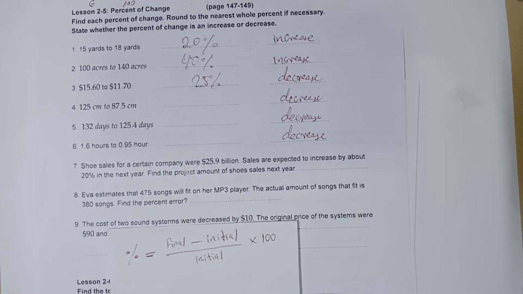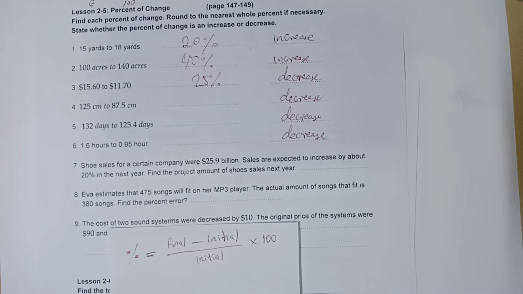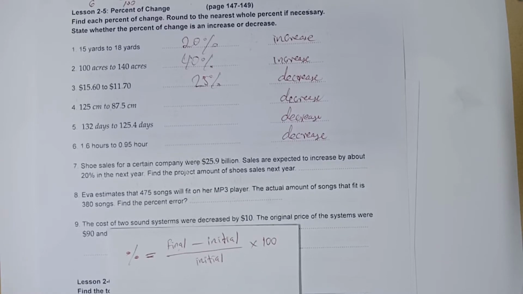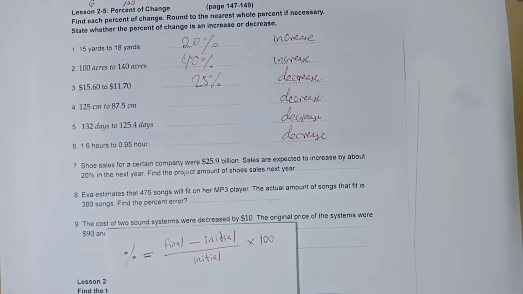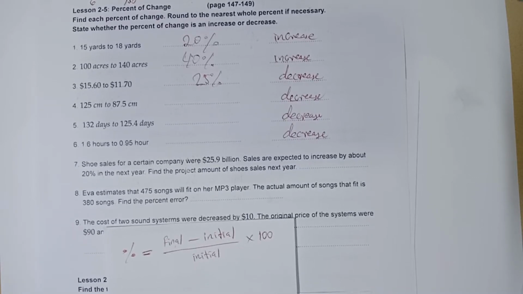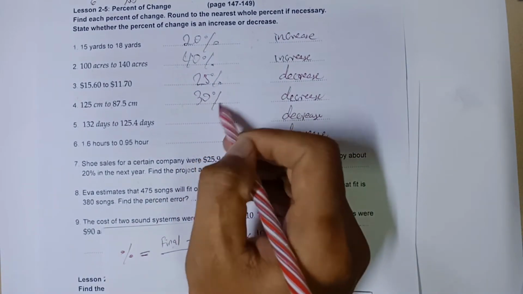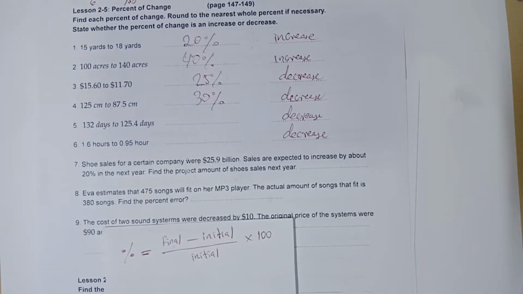Number 4 first. 87.5, and you minus 125. Once you get your answer, you divide that answer by 125, and then you multiply by 100. That will give you 30%. Number 5, 125.4, you minus 132. After you get your answer, you divide it by 132 and you multiply by 100.